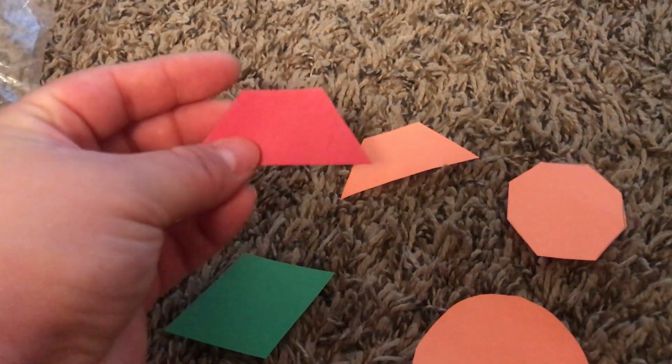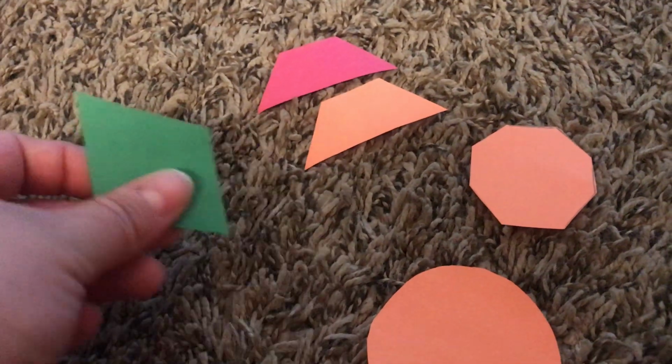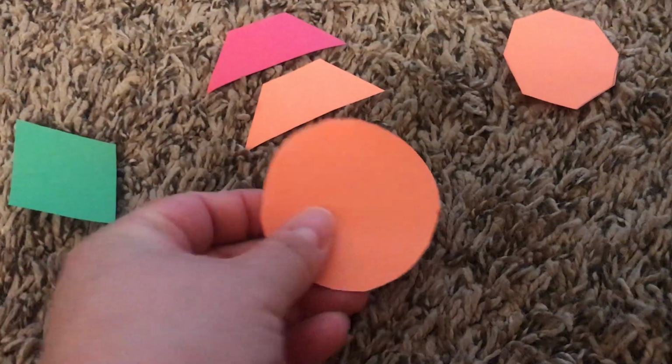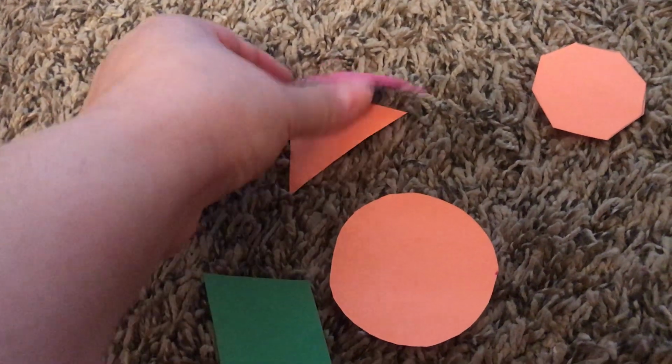So for example, I have 2 trapezoids, so I create my own little category there. I have 1 rhombus, 1 octagon, and 1 circle. So that would be my 5 shapes. And you can line them up however you want to.